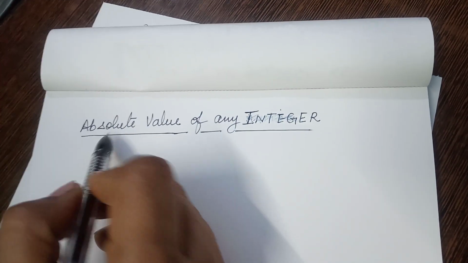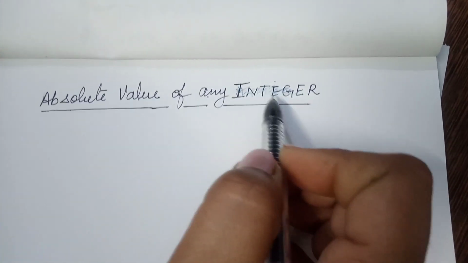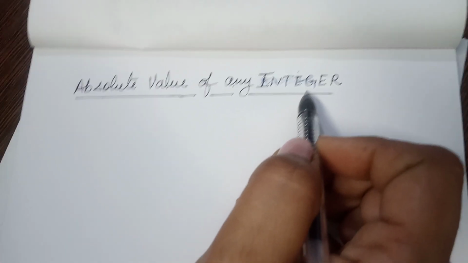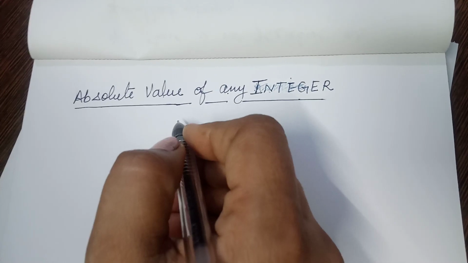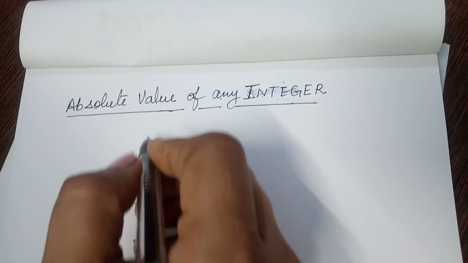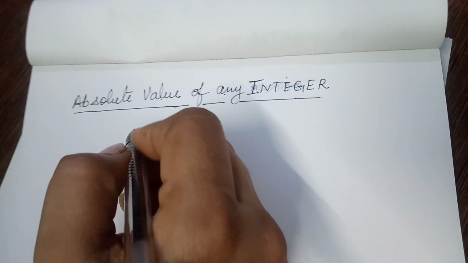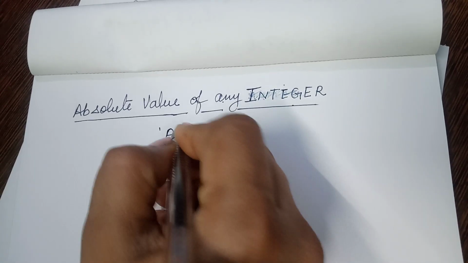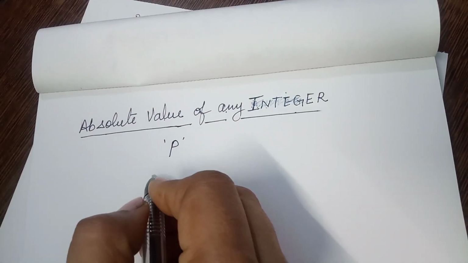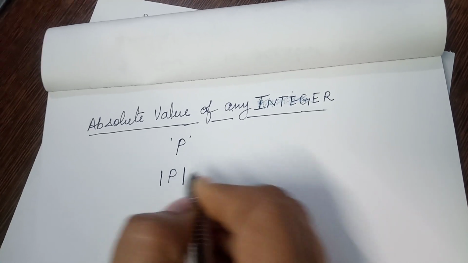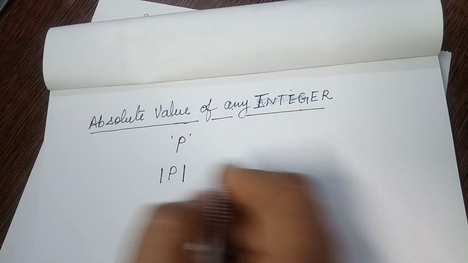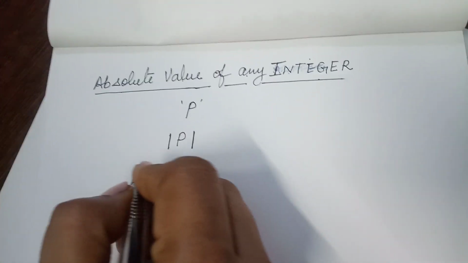Next, absolute value of any integer. The meaning of absolute value. How do we find the absolute value of any number, any integer? Say we have to find the absolute value of a number p. Then we write absolute value of p. How do we find it? I will explain it by taking an example.